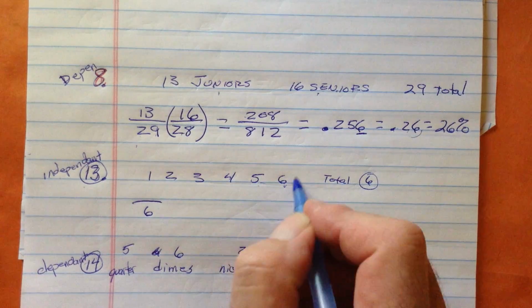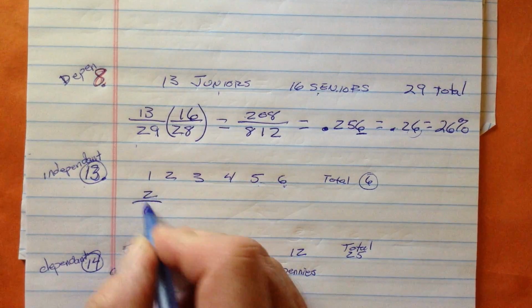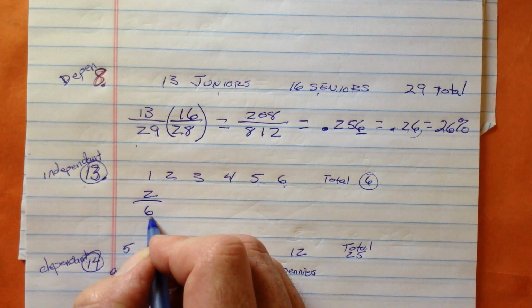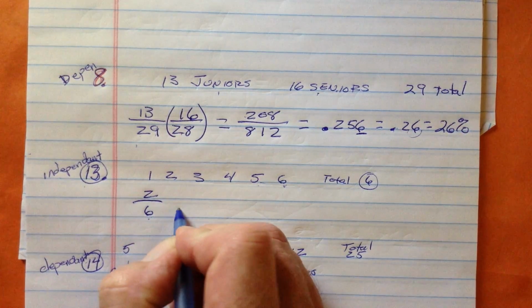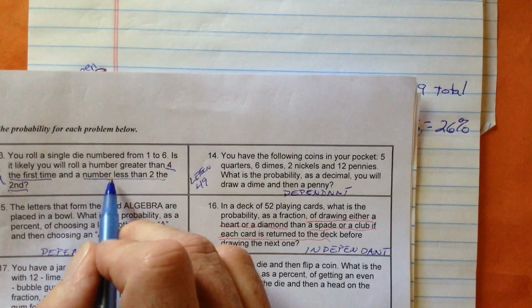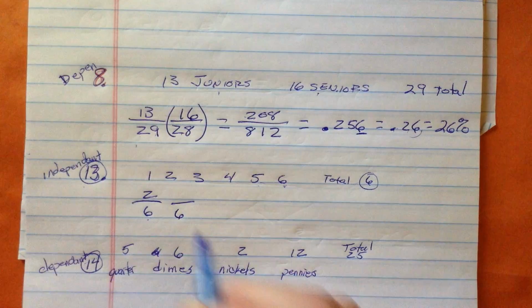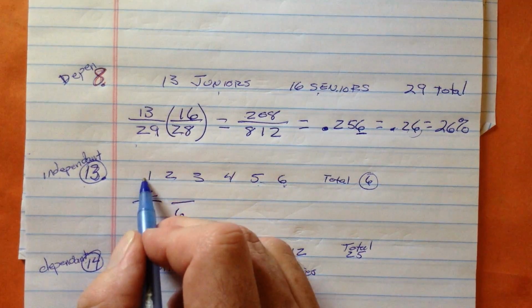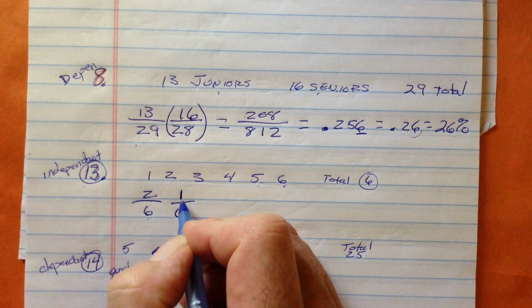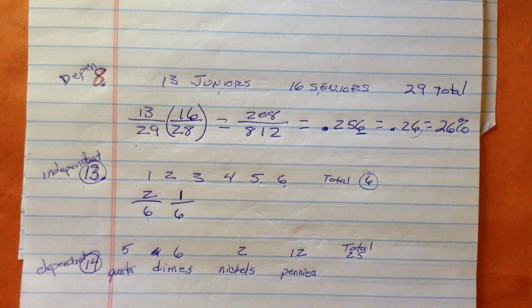So the chances of a 5 or a 6 coming up is going to be 2 out of 6 possibilities. So it's 2 out of 6. And then the second one, I still have a 6-sided dice. So in here it says a number less than 2. So that will only be a 1. So the possibility of rolling a 1 the second time is going to be 1 out of 6.